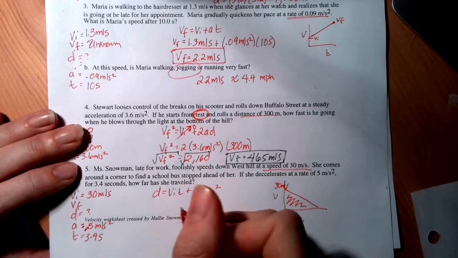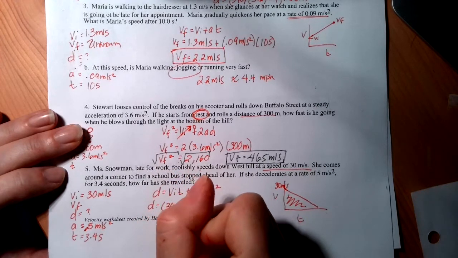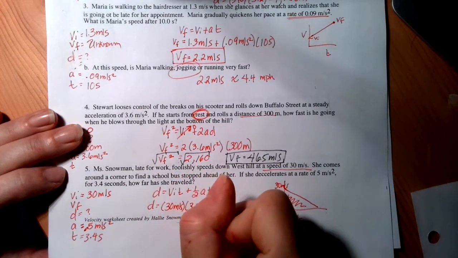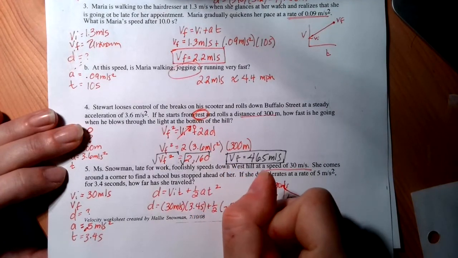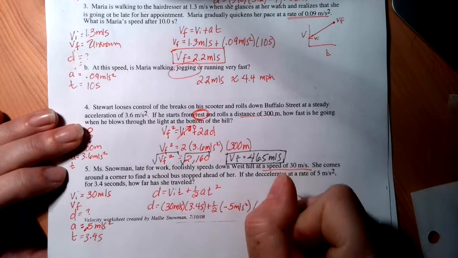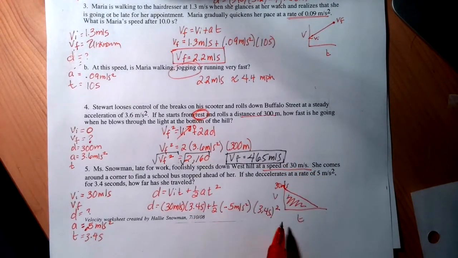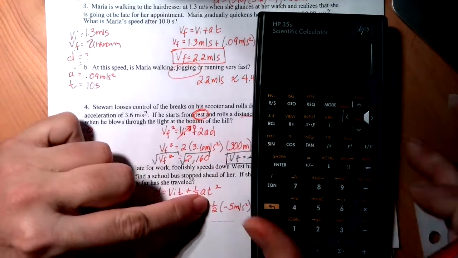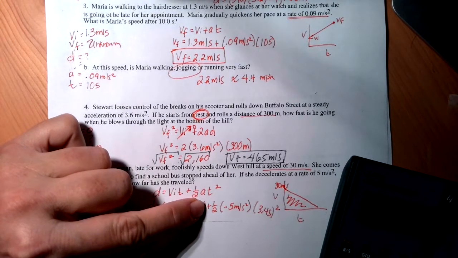All right, let's plug in. So D equals 30 meters per second times the time, which is 3.4 seconds, plus 1/2 times negative 5 meters per second squared times 3.4 seconds. Don't forget to square it. All right, you're going to need to do this whole term first. So just a little bit of algebra here. All right, I'm going to square the 3.4 first, and then multiply it by 2.5.